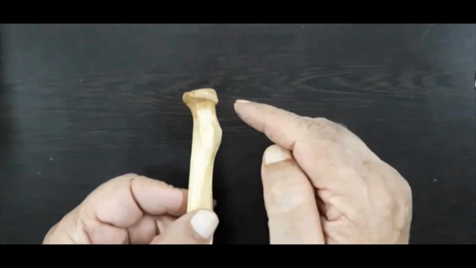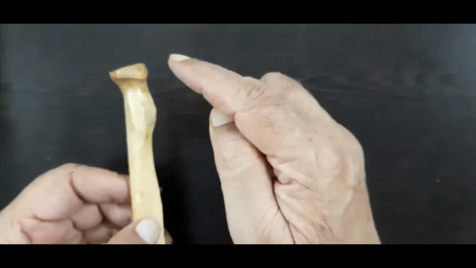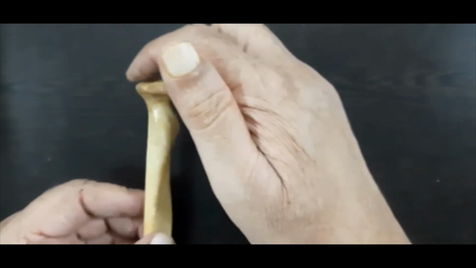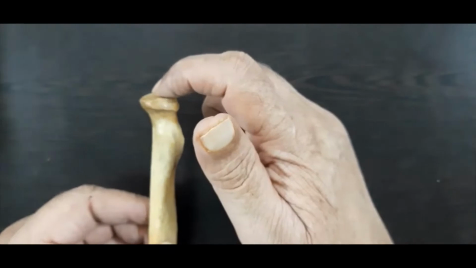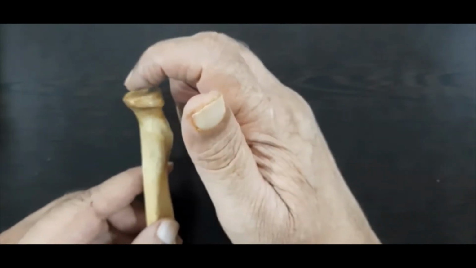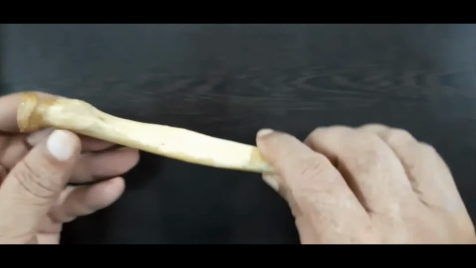If you see the upper end of the radius, this is the right radius which I am describing, that should be in your mind. Now there is an articular disc-like structure here. This is the disc which forms the upper end of the radius, and on top of this there is a concavity which articulates with the capitulum of the humerus.